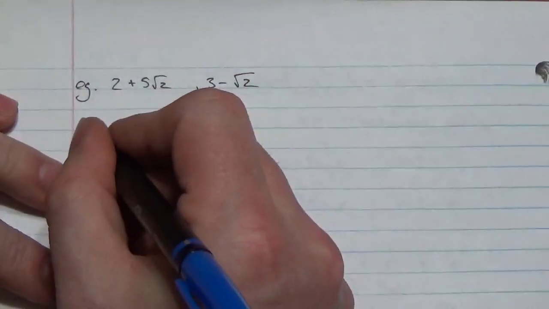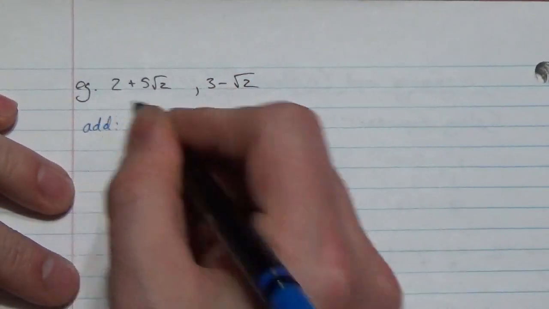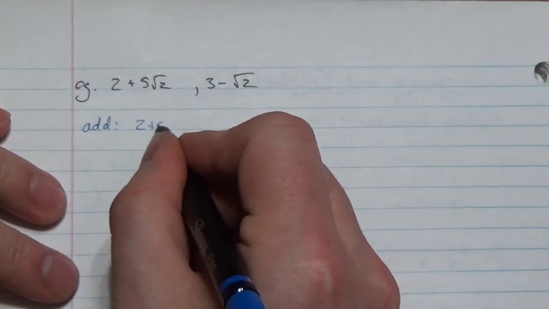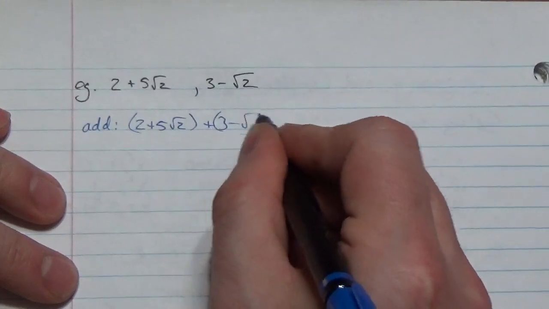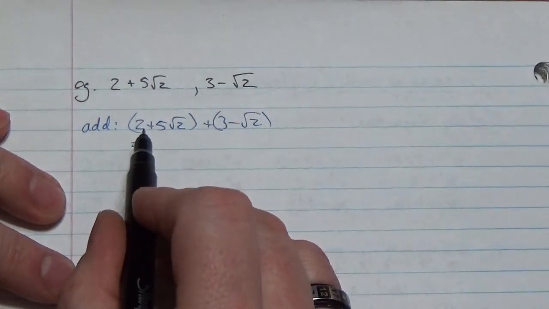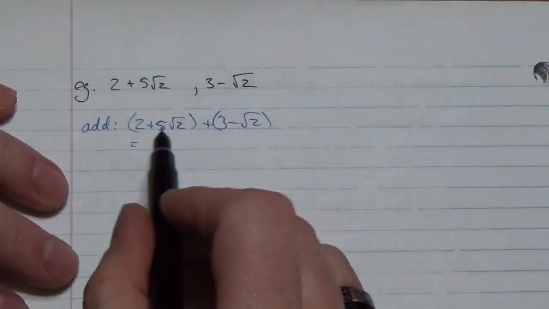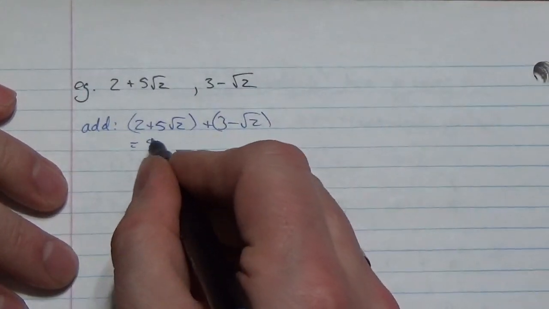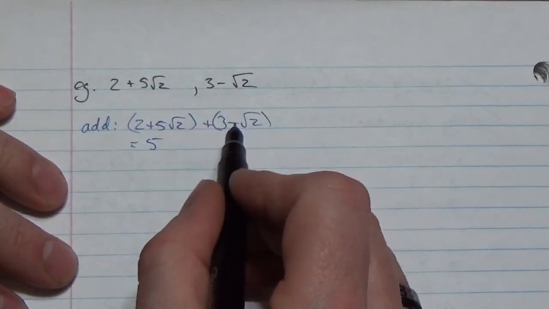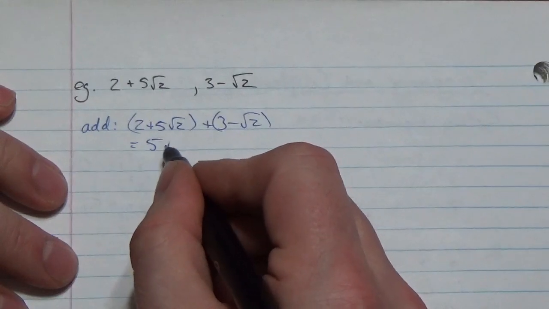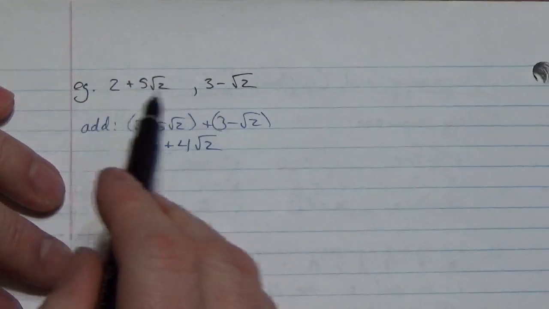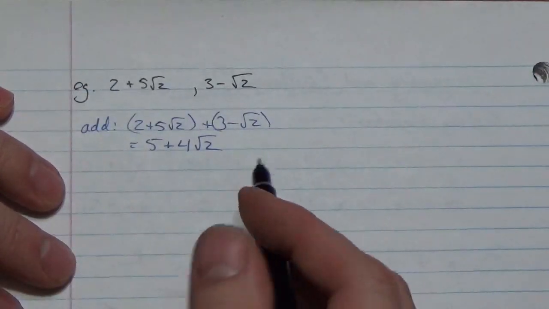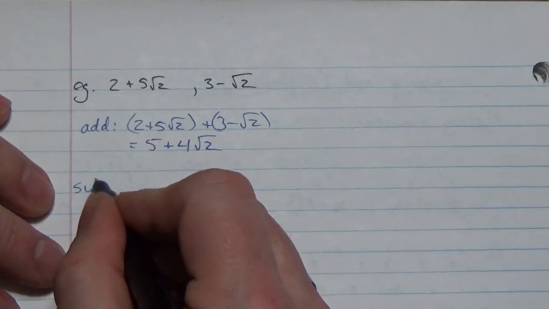So now I'm going to apply the four operations here. So 2 plus 5 root 2 plus 3 minus root 2. Putting that together, because remember I'm going to group together like terms, 2 plus 3 is 5, and then 5 root 2 minus root 2 is going to be positive 4 root 2. And look at that, I get a number that's of the same form as those first two.